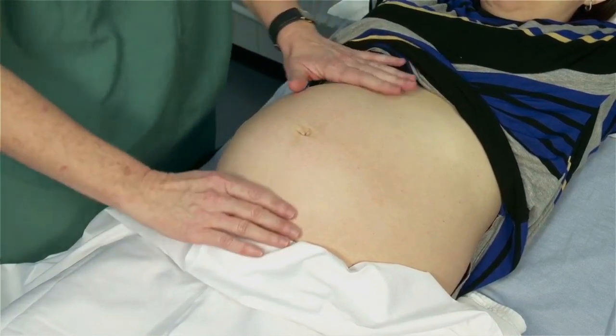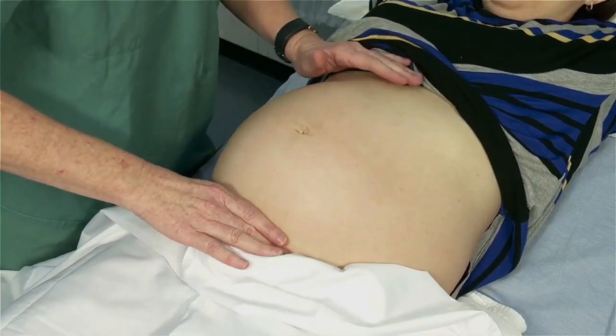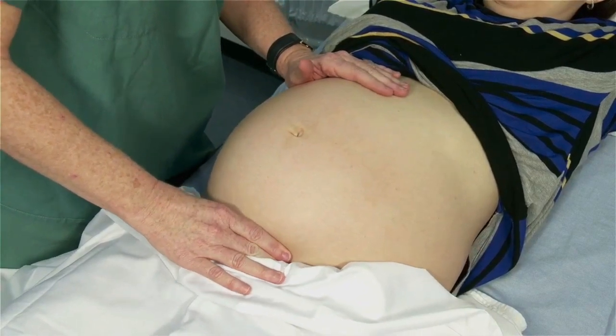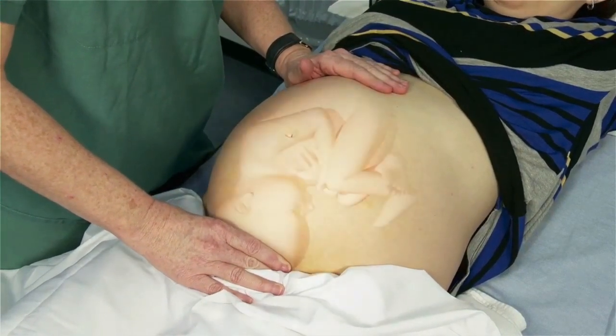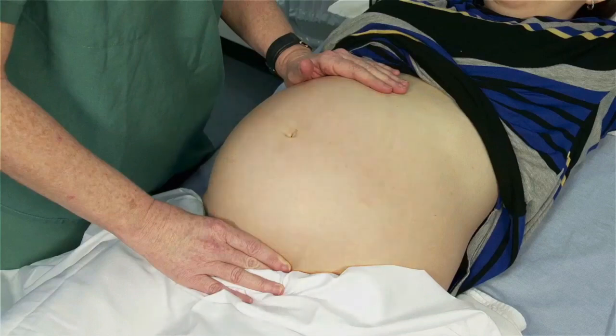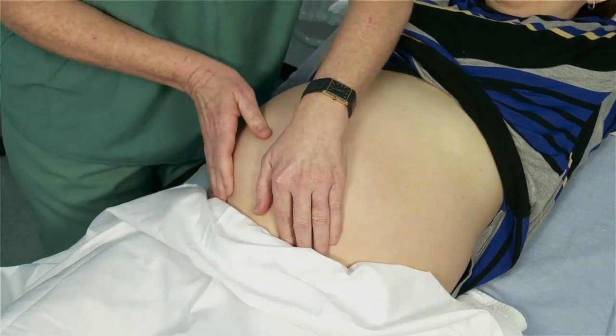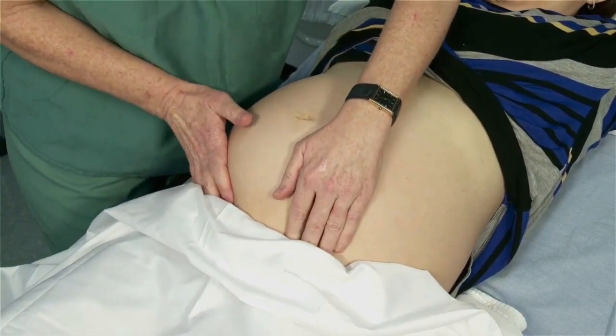Once you have determined what side the fetal back is on, you want to move down to assess the part that is entering the pelvis. Here you are going to use your right hand, and as you feel the fetal part, ask yourself if it confirms the presentation you suspected, either cephalic or breech. You then want to assess if engagement has occurred.